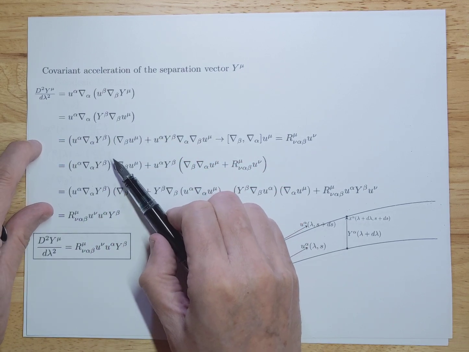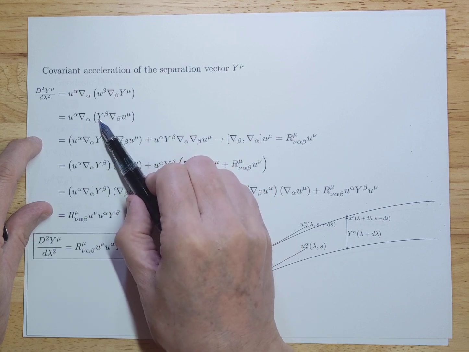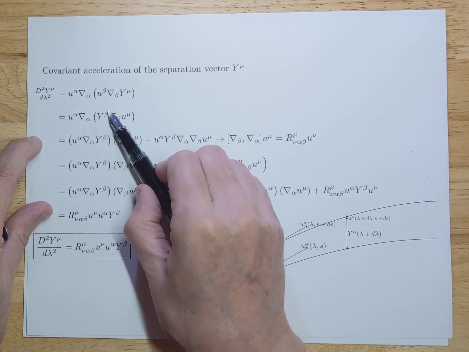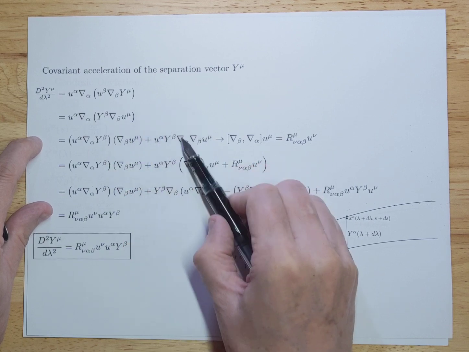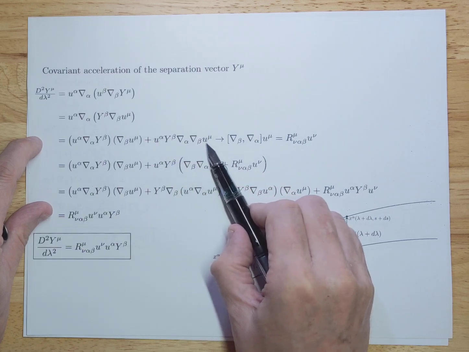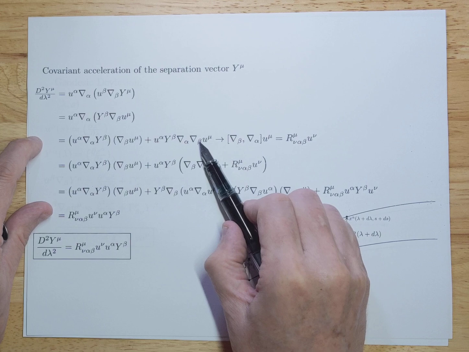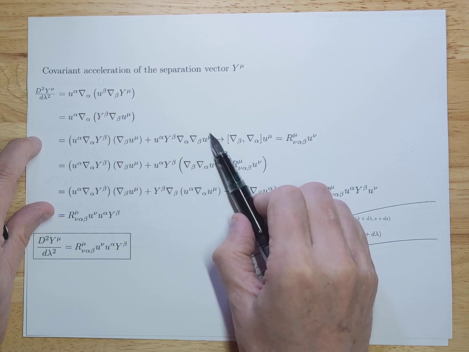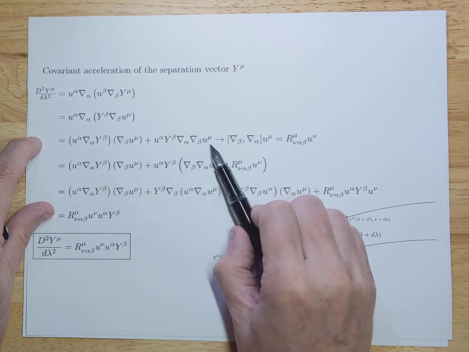Now we're going to work this out just using the product rule. So first you differentiate with respect to y beta, you do that here, and copy the second term. Then you take this first term in front, and you differentiate with respect to u, to this second term here. So toward the covariant differentiation of u. Okay, so we have that.